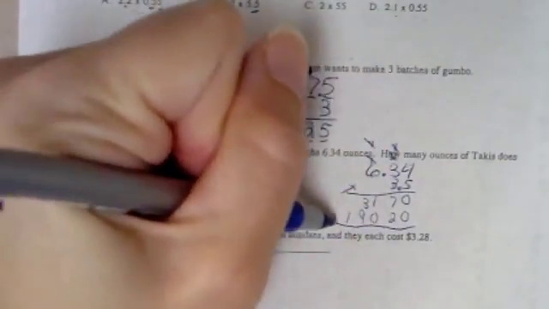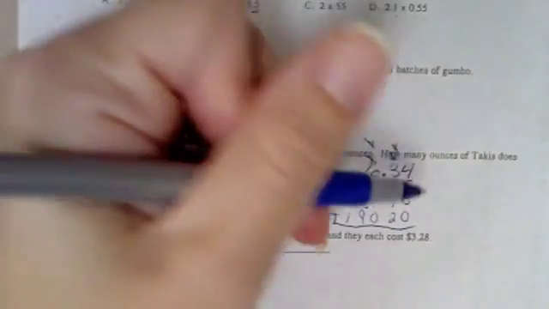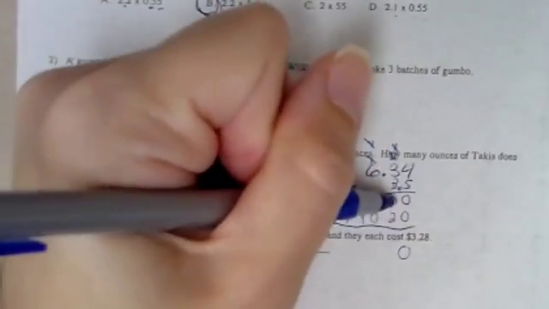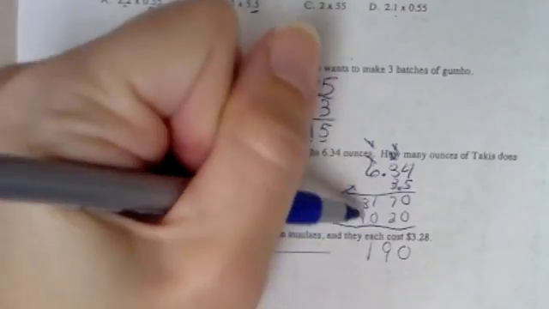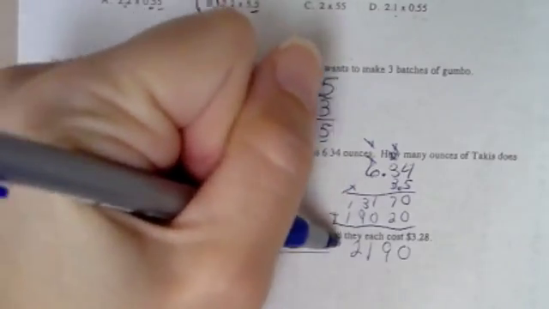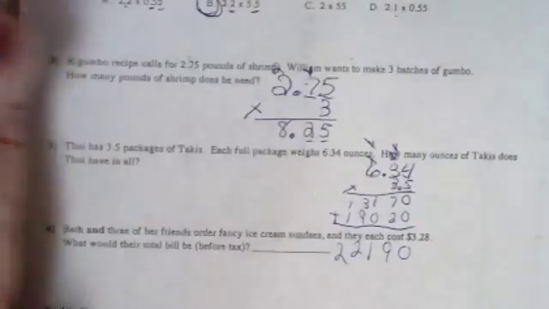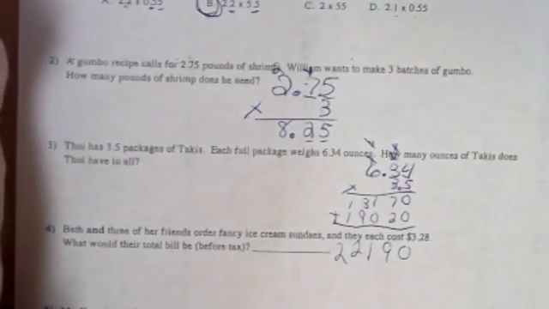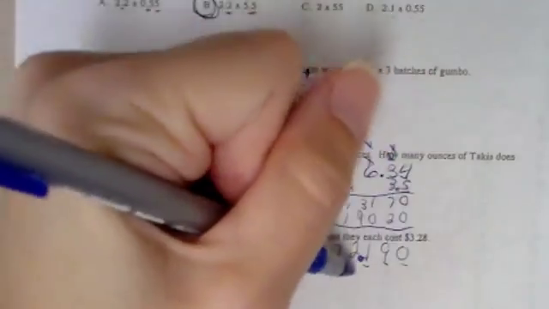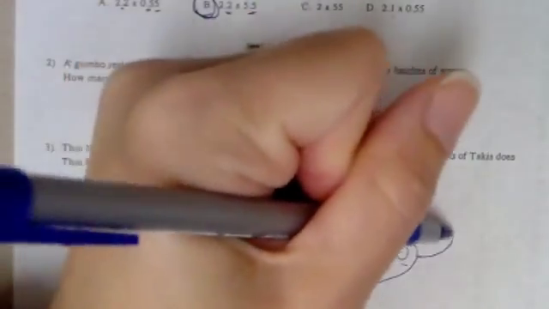I add my partial products. This is 0, 9, 1, 12, and 2. I have 1, 2, 3 decimal places in my factors. So I have 1, 2, 3 decimal places in my answer. And this answer actually goes up here. I just ran out of room.